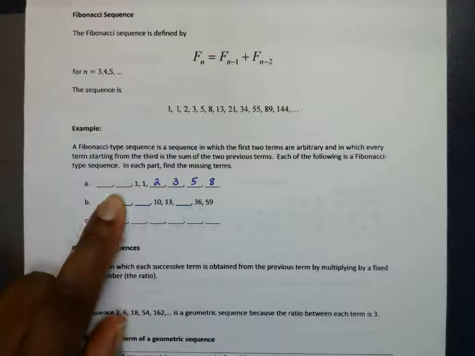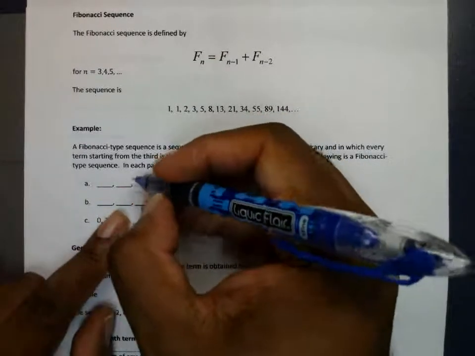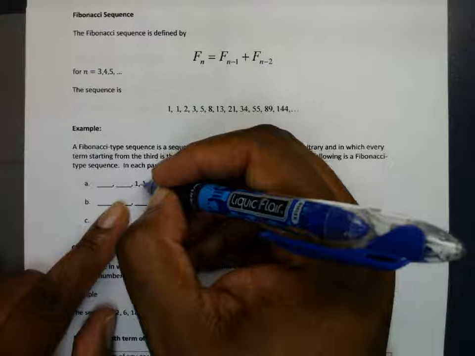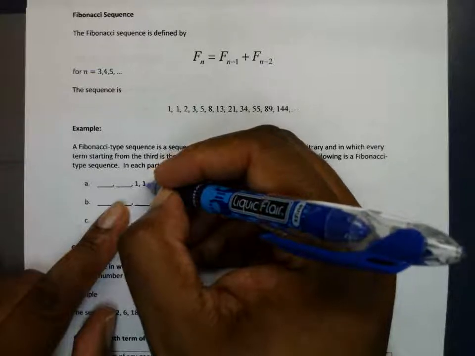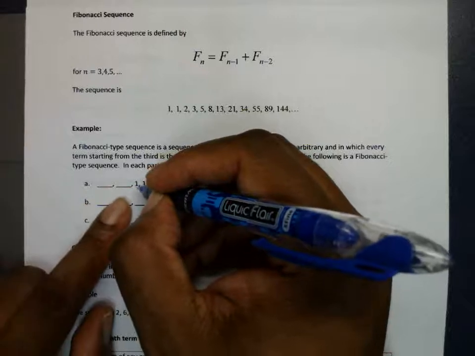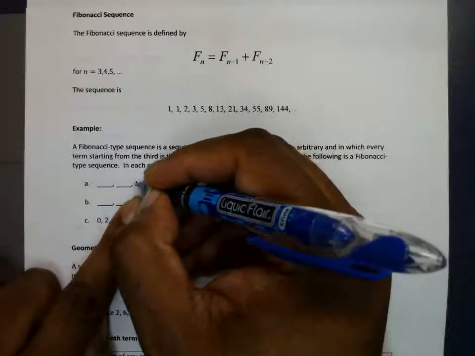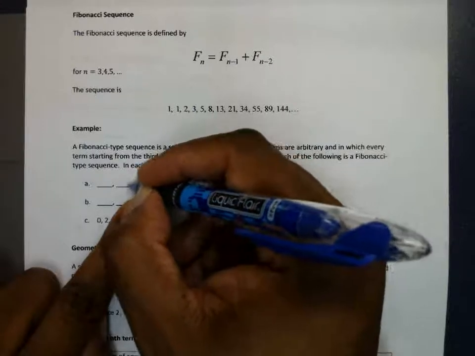All right, now we have to look at what are the two numbers that came before this 1 right here. Well, let's think about this. These two numbers had to add up to 1. But to get this 1 right here, I had to add 1 plus some number.